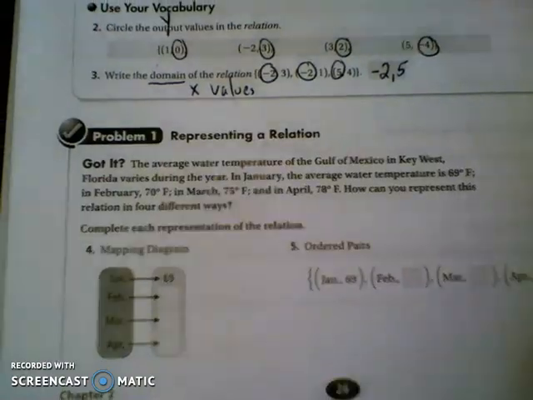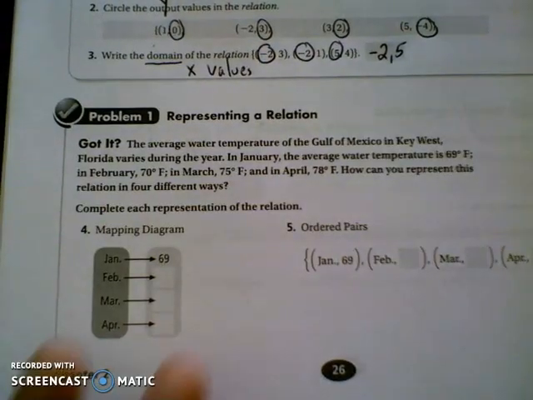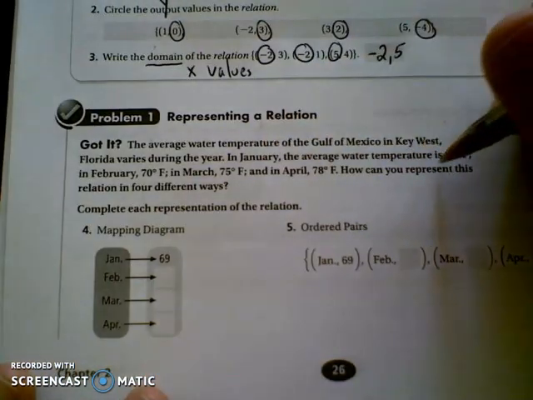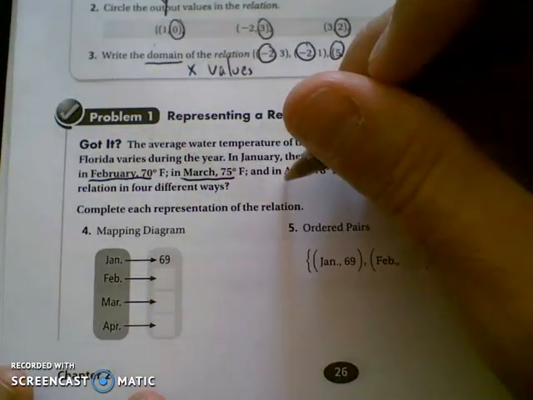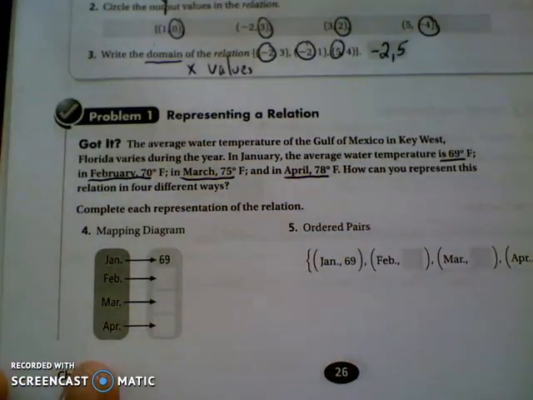Okay, let's do the word problem, number 4. The average water temperature of the Gulf of Mexico in Key West, Florida varies. In January, the average water temperature is 69 degrees. February, it's 70 degrees. In March, it's 75. In April, it's 78 degrees. How can you represent this relation in 4 different ways?